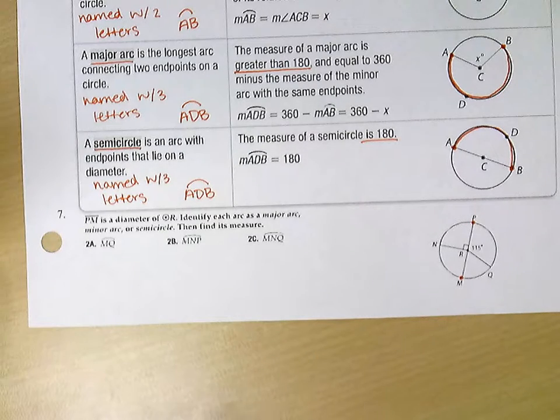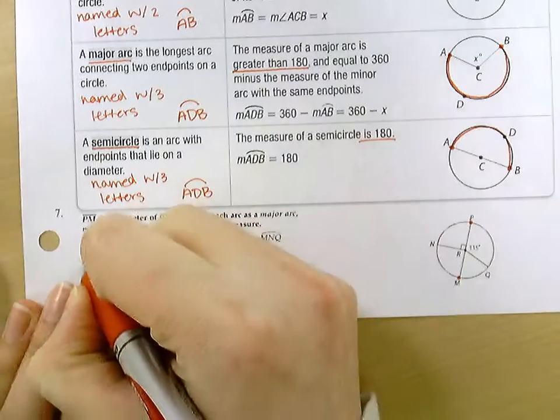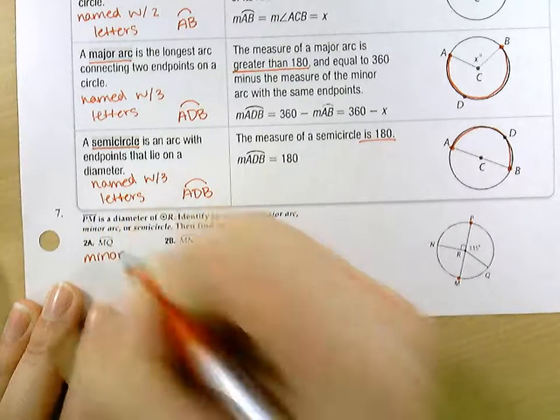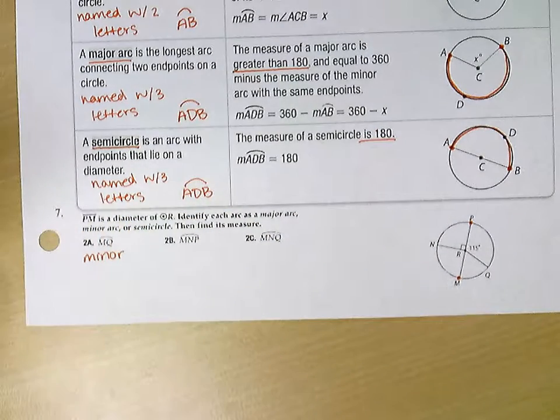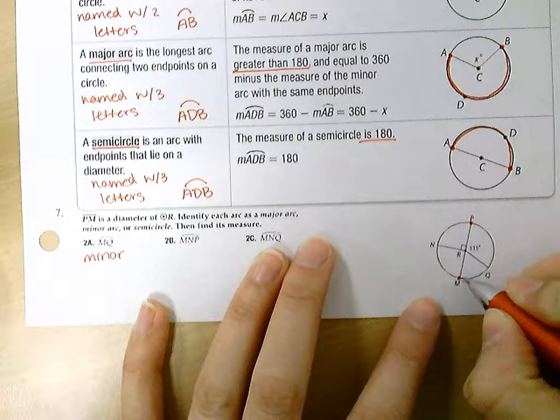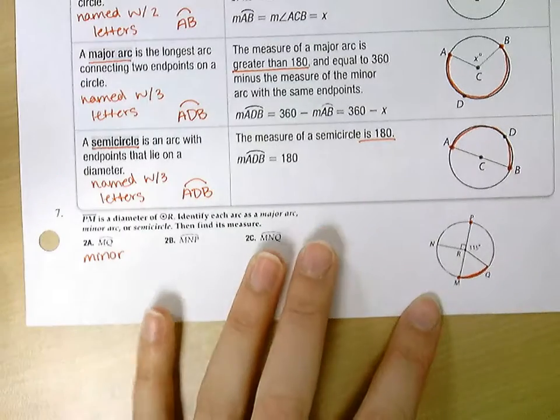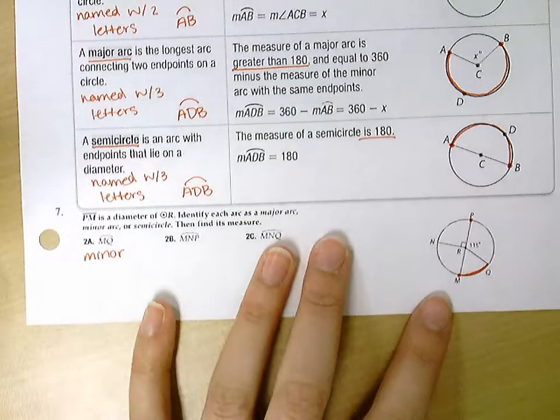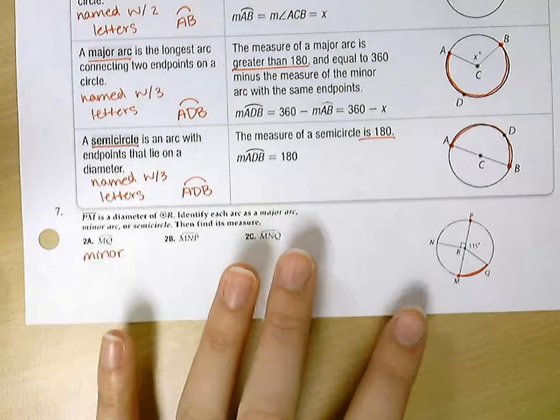Without even looking at the picture, what does that arc have to be? Minor. It has to be minor. Next I'm going to look at my picture because I do want to find each of the arc measures as well. So MQ is this one right here. It is 65.